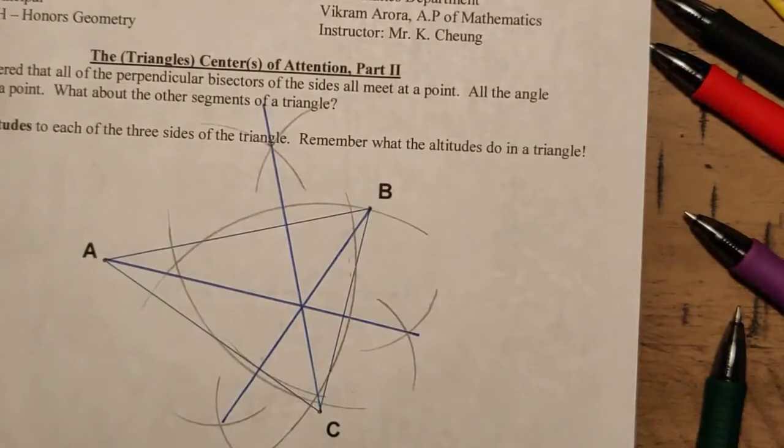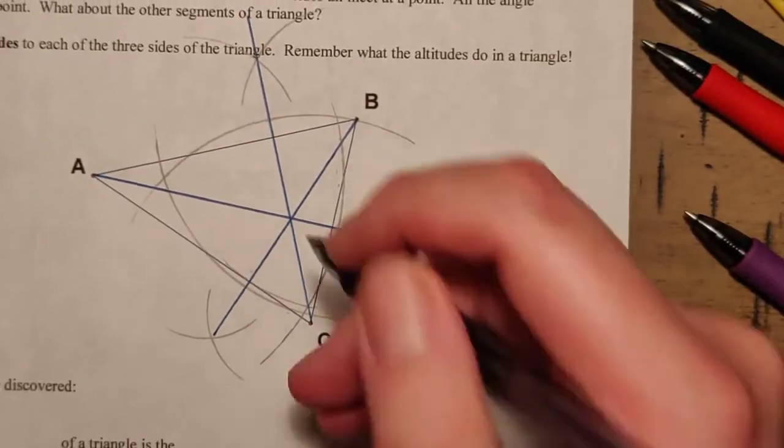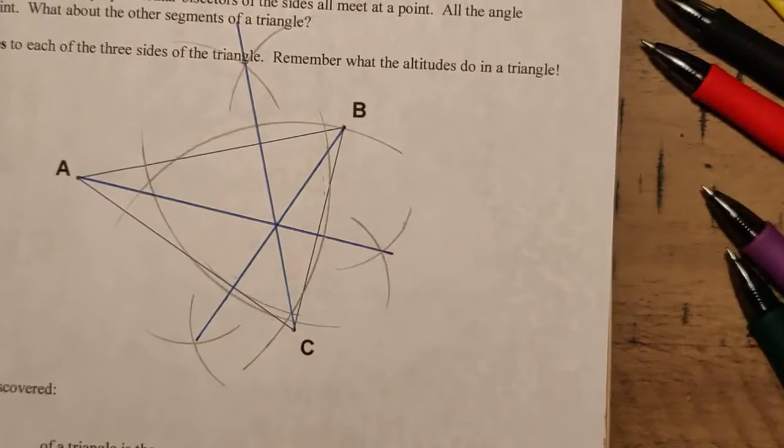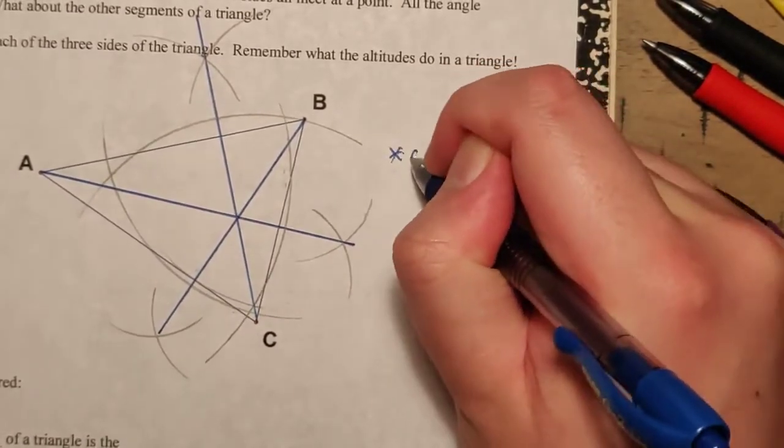Well, would you look at that? Lo and behold, they all run to the same point again. They run through a different point here, but they all intersect at a point like so. So yet again, we have another concurrency. This point here is the intersection of the altitudes. We refer to this as what is known as the orthocenter.